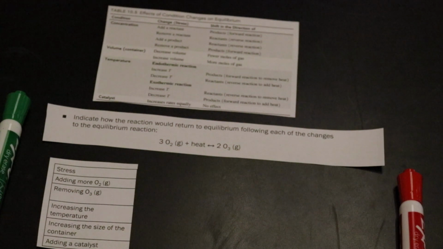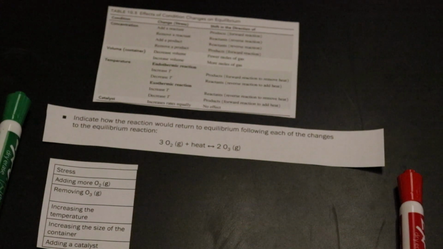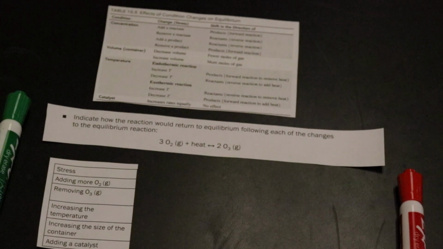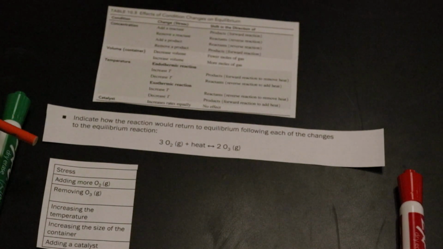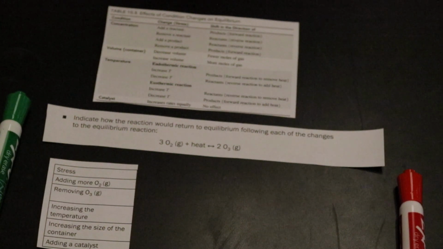or adding a catalyst. And each one of those stresses to a chemical reaction will result in a shift in the equilibrium. So you can choose to memorize the table that's in your book, or I have a different strategy that can help you get to the same answer. Let's look at the example, oxygen gas in the presence of heat turning into ozone. And I have listed here several different stresses that this particular reaction is going to undergo.